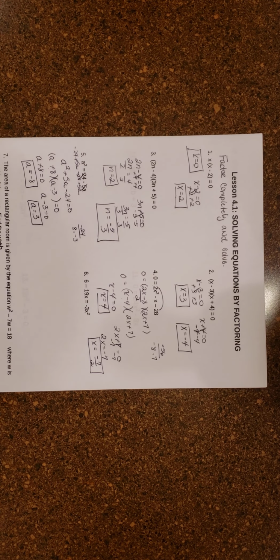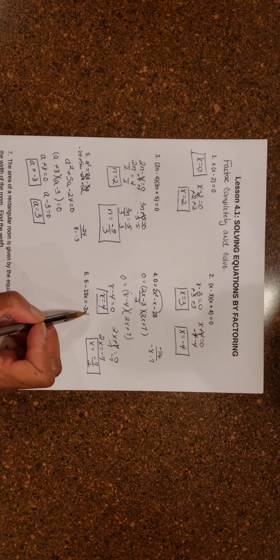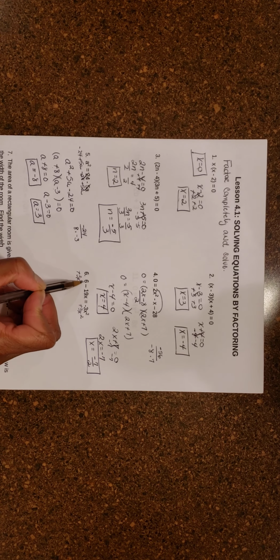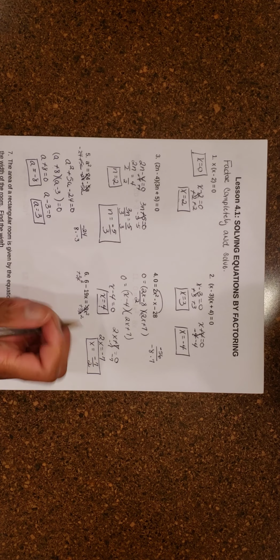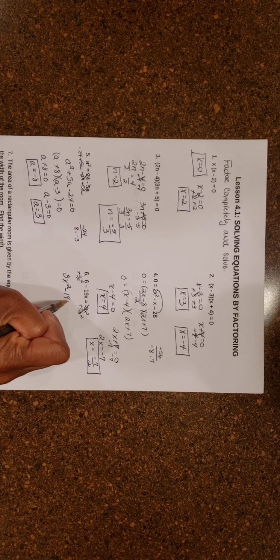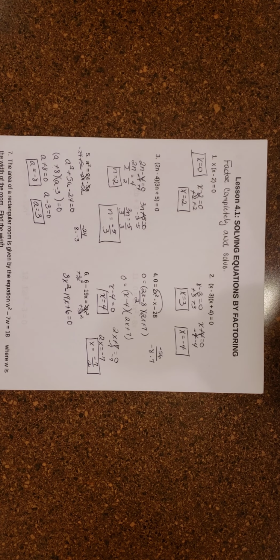For number 6, once again, my quadratic does not equal 0. So in order to solve any quadratic, it must equal 0. So the first thing I'm going to do is set this equal to 0. Wanting a leading coefficient to be positive, I am now going to move this to this side. Writing this side in standard form, that's a positive 3x squared minus 19x plus 6 is equal to 0.